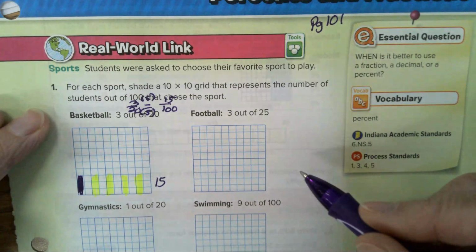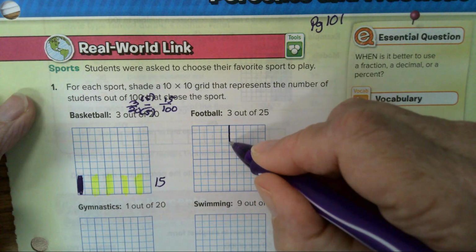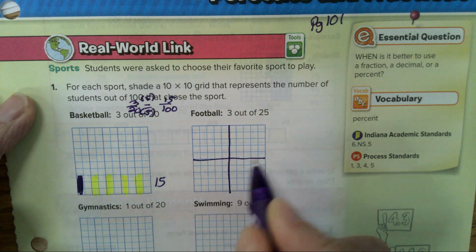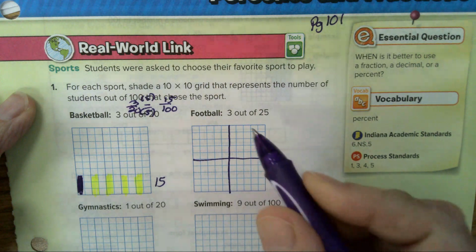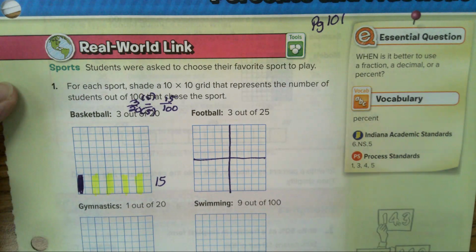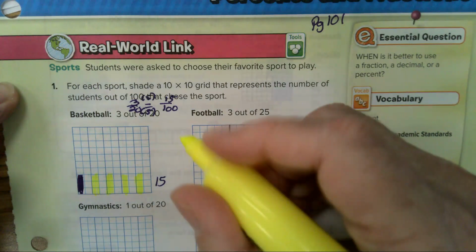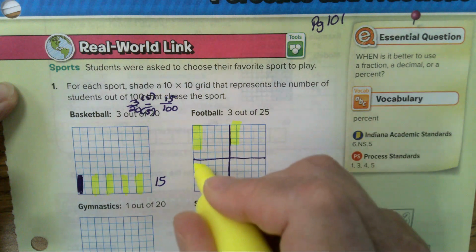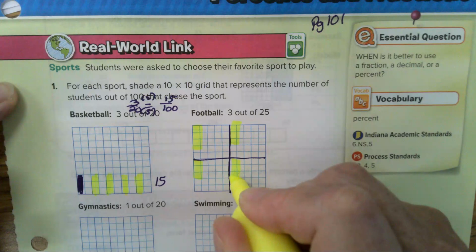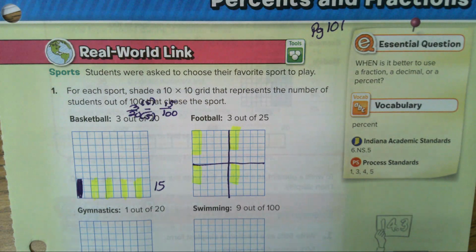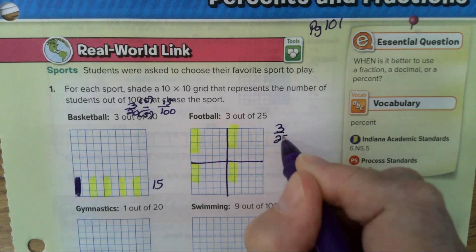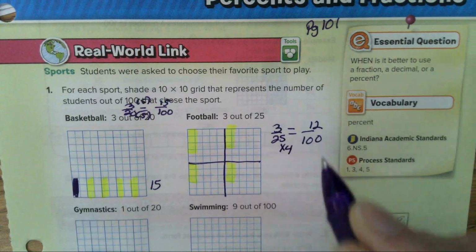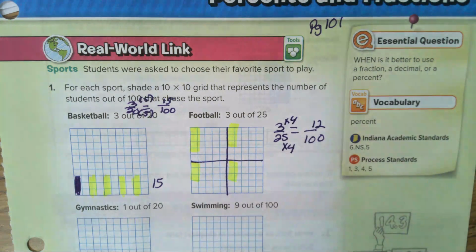Now, you can tell this one is cut up into, that's 100, and each group is cut up into 25. There are 25, 25, 25, 25. 3 out of 25. So in each one of these 25s, you're going to shade 3. And if you have 4 groups of 3, 4 groups of 3 will equal 12. 3 over 25 equals 12 over 100. 25 times 4 is 100, 3 times 4 is 12.